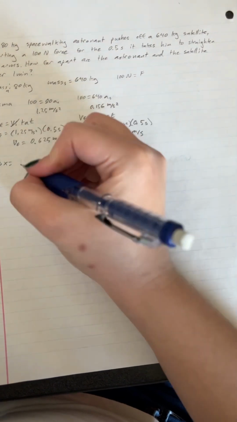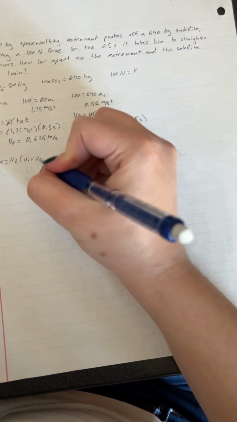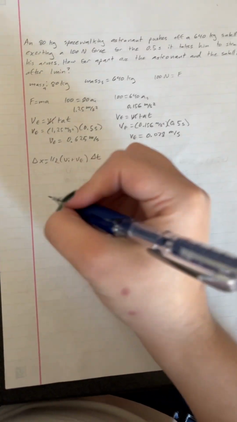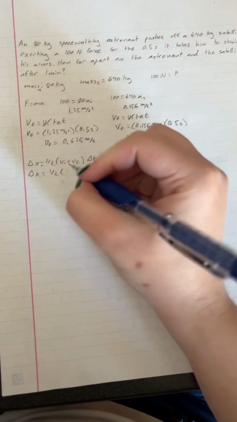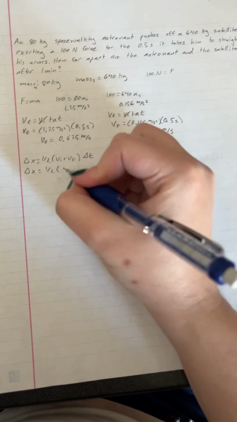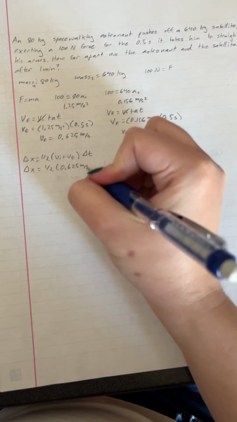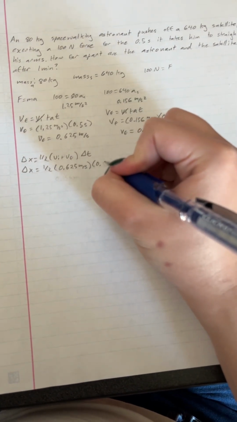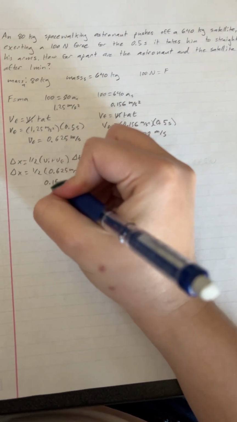And that equation will be displacement is equal to 1/2 of initial velocity plus final velocity, times the time. For the astronaut, we are once again assuming initial velocity is 0, so that will just be the final velocity. Then there's 0.5 seconds of acceleration. And the result for that is 0.156 meters during the period of acceleration.